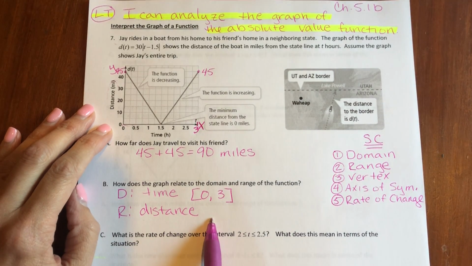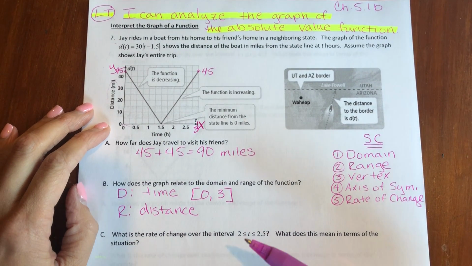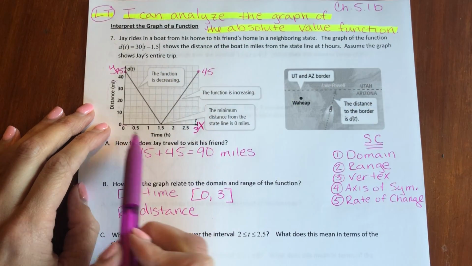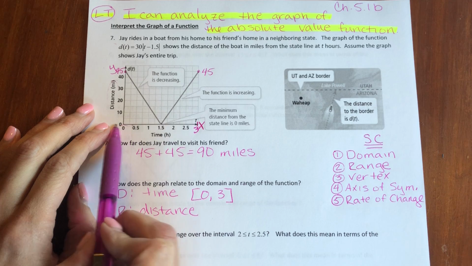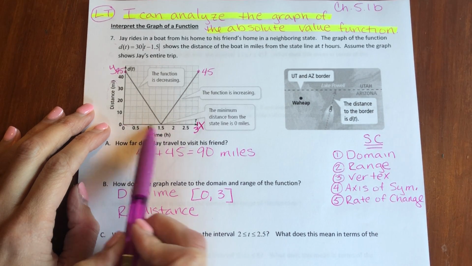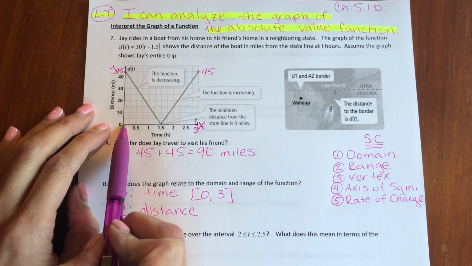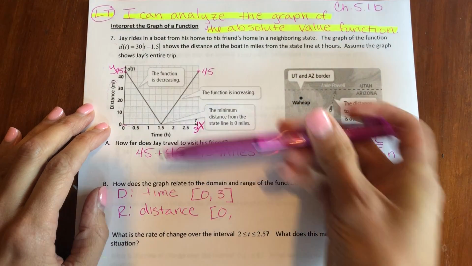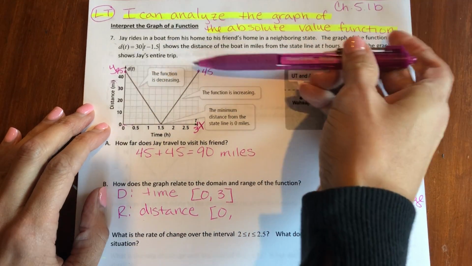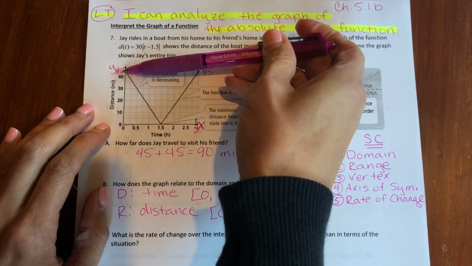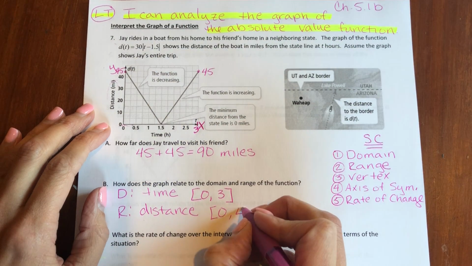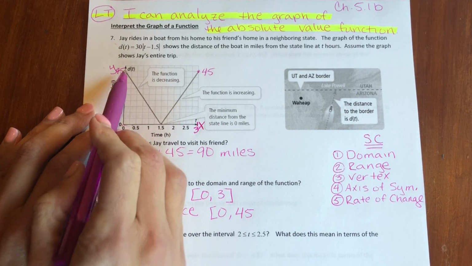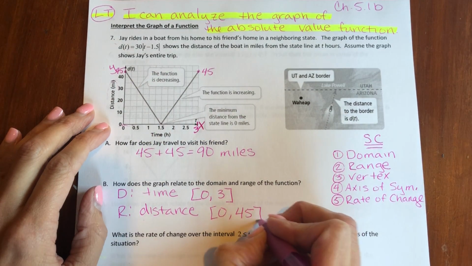Let's look at the range, the distance. So you're looking at the y values lowest to highest. So the lowest point down here, here's the lowest point of the graph, and the y value at that point is 0. And then up to the highest point of the graph, which stops here at 45. So lowest to highest is 0 to 45 for the range.